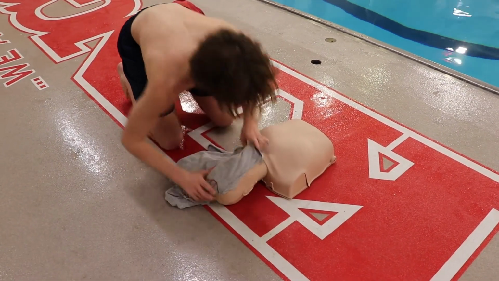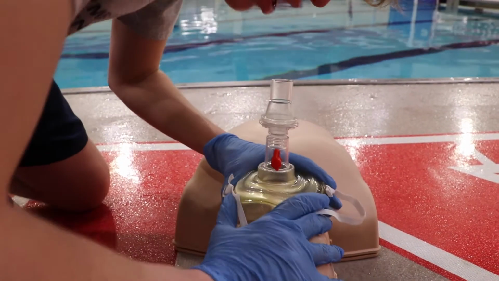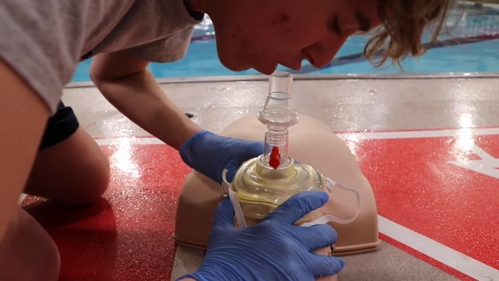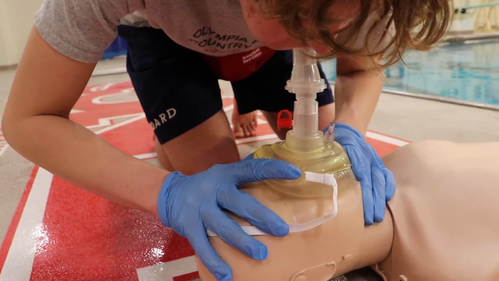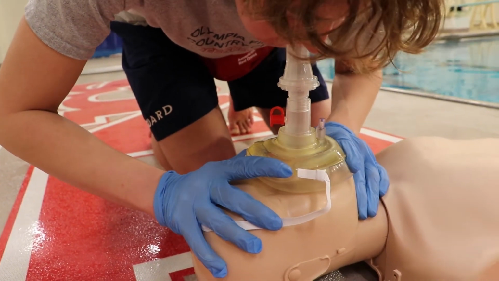Each ventilation should last about 1 second, clearly making the chest rise. Pause between ventilations to let the exhaled air escape. If the chest does not seem to rise, try retilting the victim's head and try again.